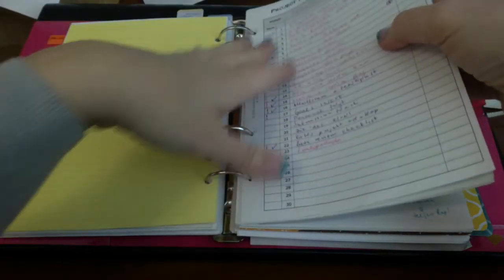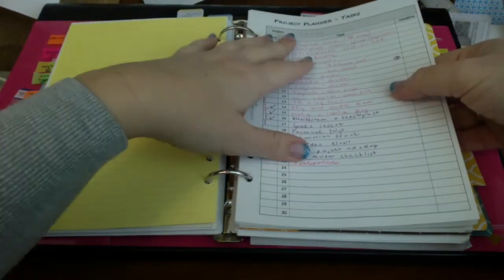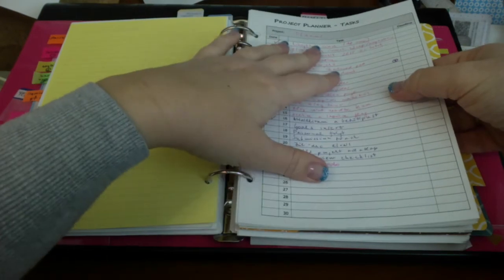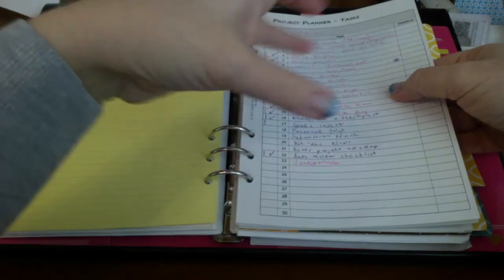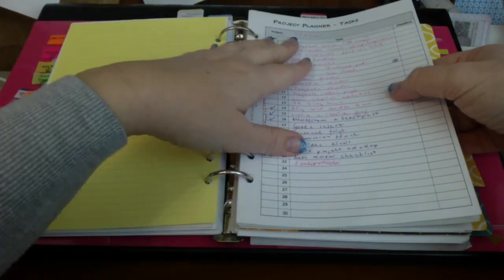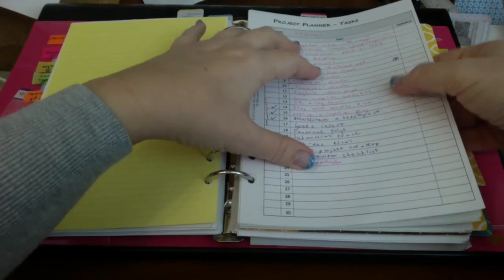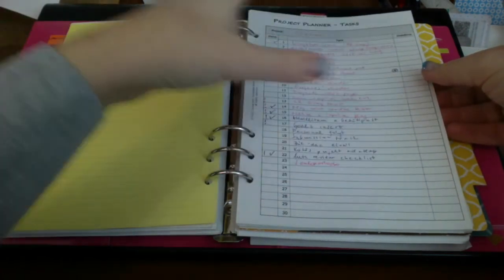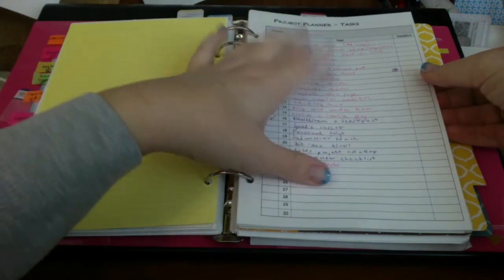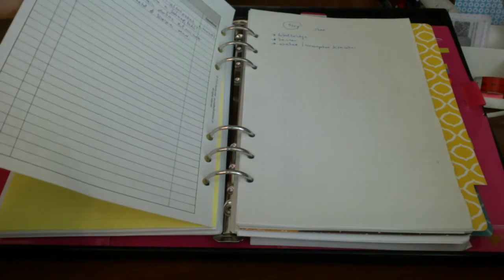I have also here different task list. This is a to-do list, but I have to make, but without any, I don't know how to say.